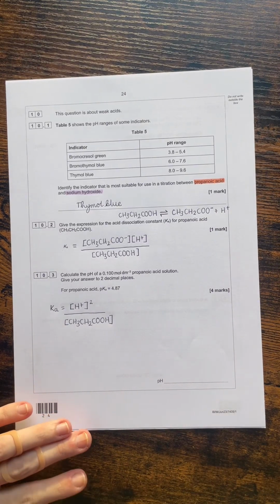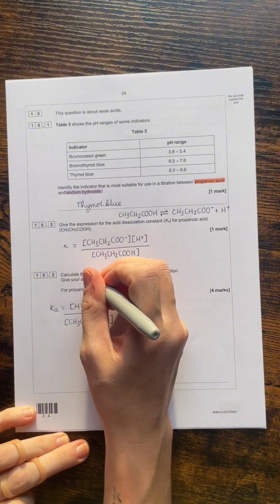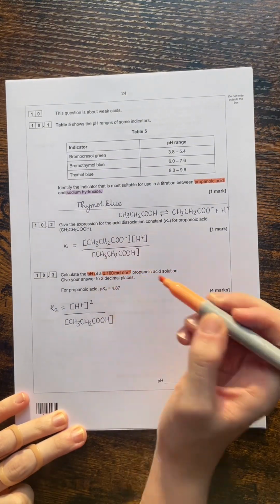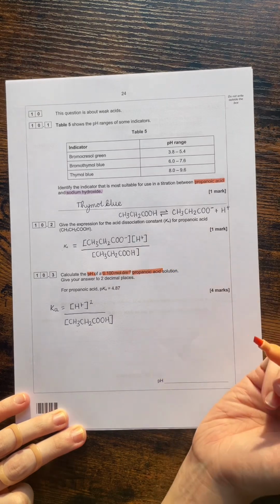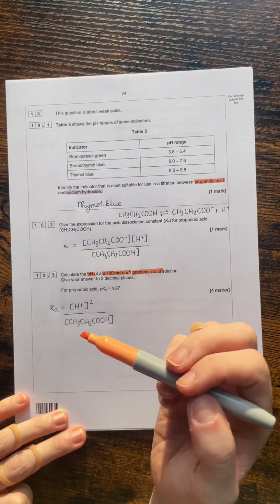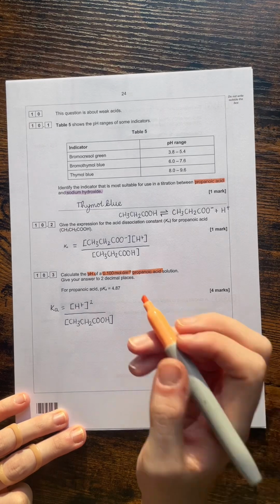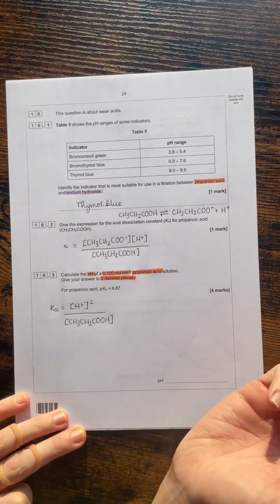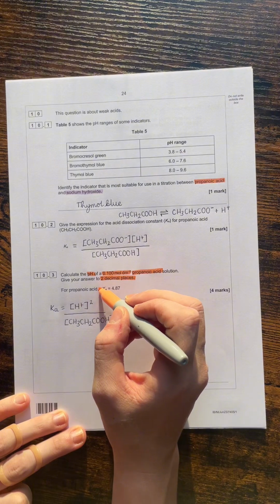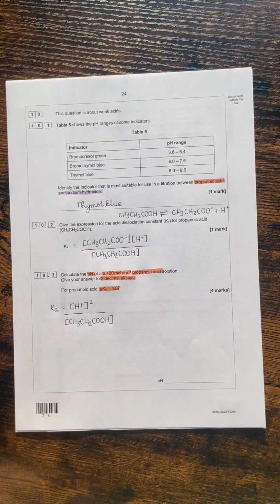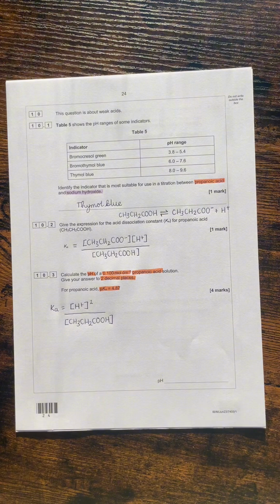The calculation is saying to us that we need to calculate the pH of a 0.1 mole per decimeter cubed propanoic acid solution. Got to give our answer to 2 decimal places, and we always should give our answer to 2 decimal places for pH, regardless of whether they tell us to or not. And then we've been given a sneaky pKa value here rather than a Ka value. So we need to be able to know the relationship between and convert between Ka and pKa, which works in the same way as H plus and pH.